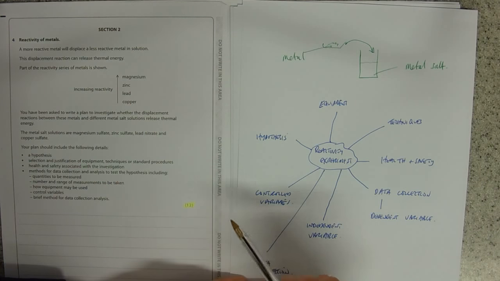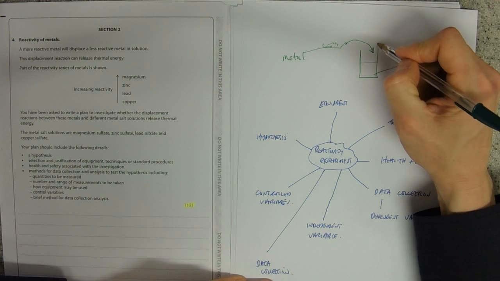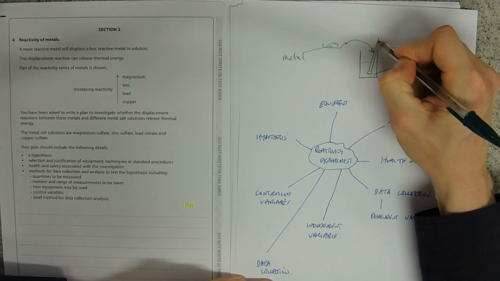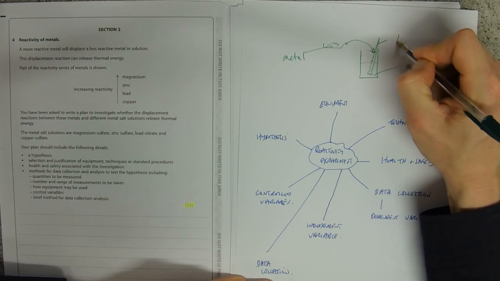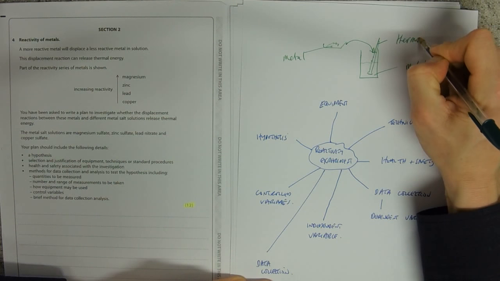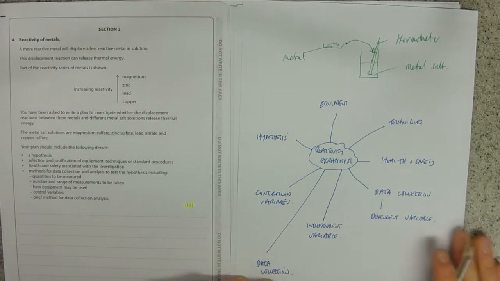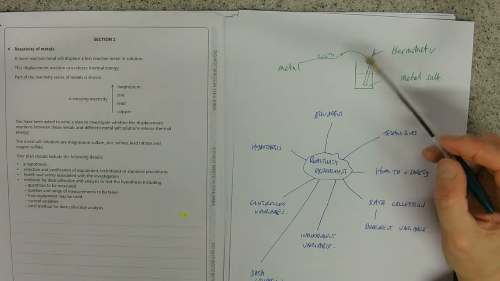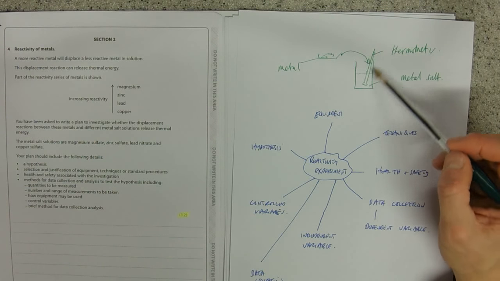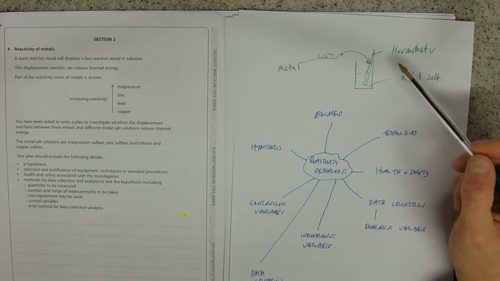These release thermal energy, so we're measuring this with a thermometer, and if a displacement takes place, then there'll be a temperature rise.